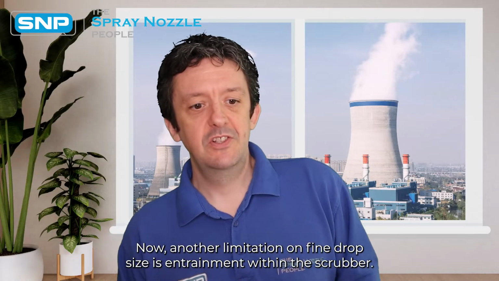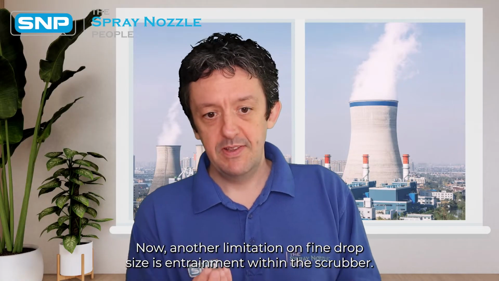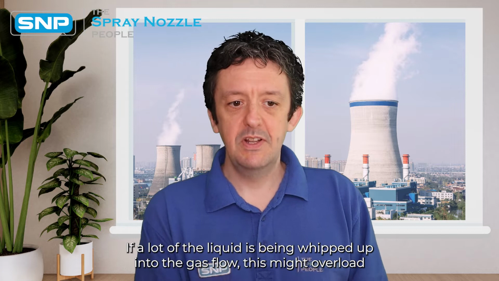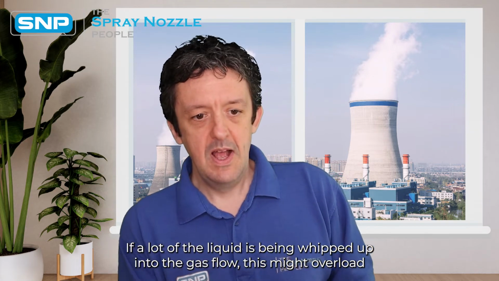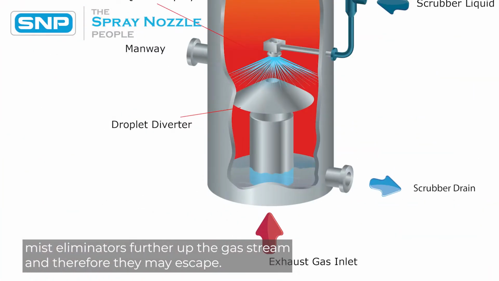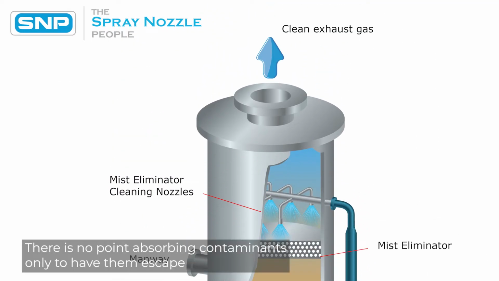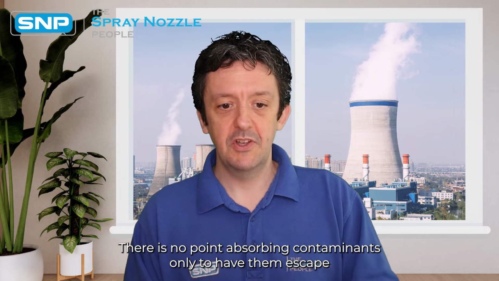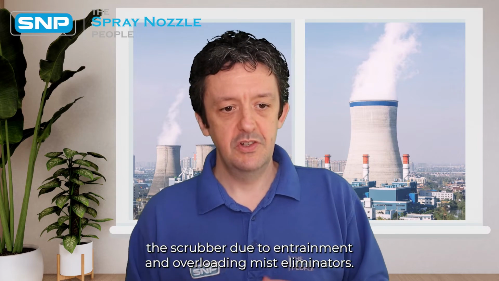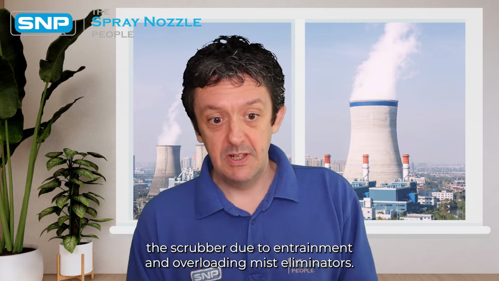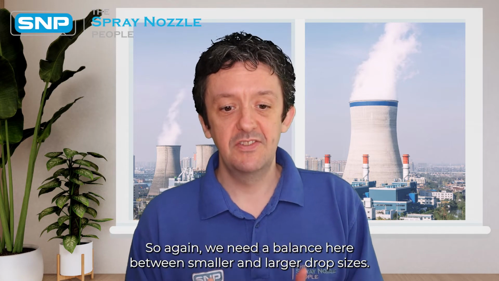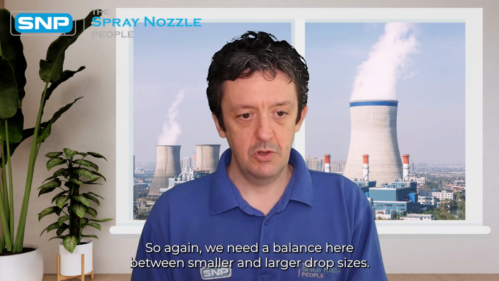Now, another limitation on fine drop size is entrainment within the scrubber. If a lot of the liquid is being whipped up into the gas flow, this might overload mist eliminators further up the gas stream, and therefore they may escape. Now, there's not a lot of point in absorbing contaminants only to have them escape the scrubber due to entrainment and overloaded mist eliminators. So again, we need a balance here between smaller and larger drop sizes.